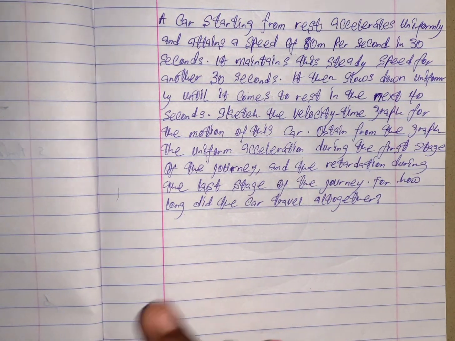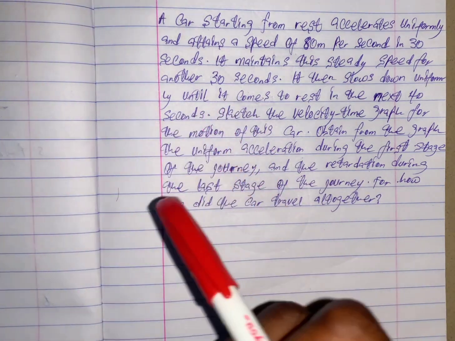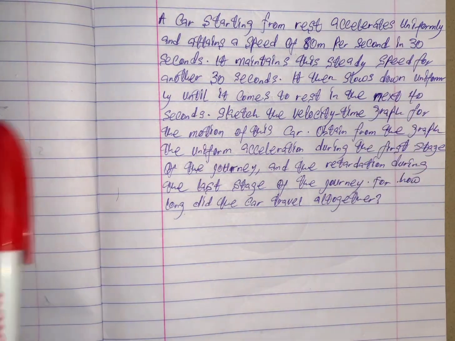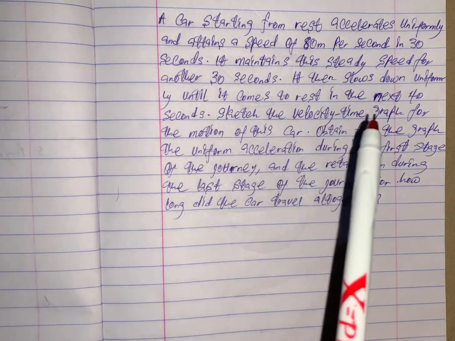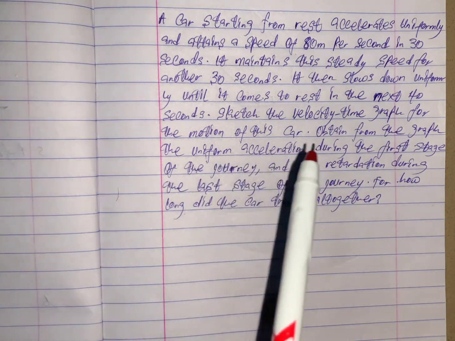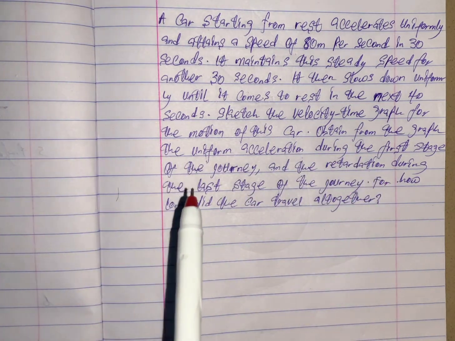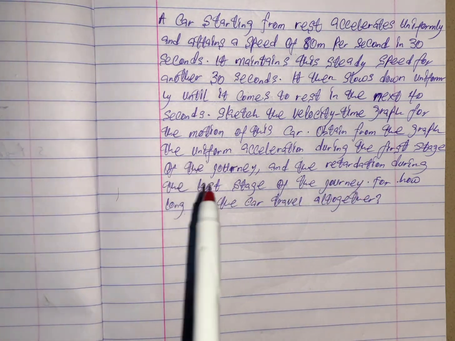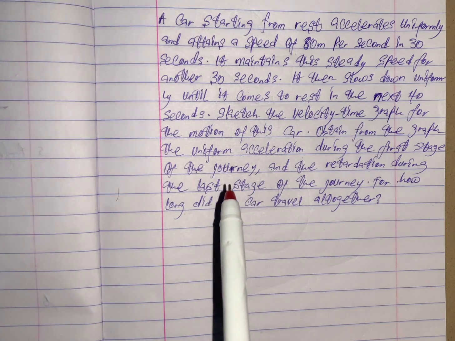Okay, this is a physics question. It's just lengthy, doesn't require much. It says a car starting from rest accelerates uniformly and attains a speed of 80 meters per second in 30 seconds. It maintains this steady speed for another 30 seconds. It then slows down uniformly until it comes to rest in the next 40 seconds. Sketch the velocity time graph for the motion of this car.